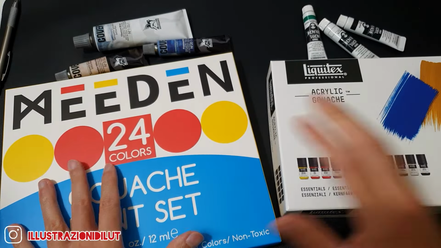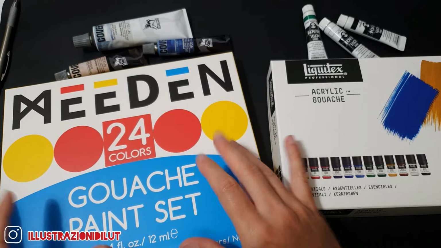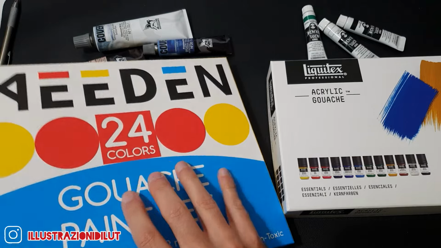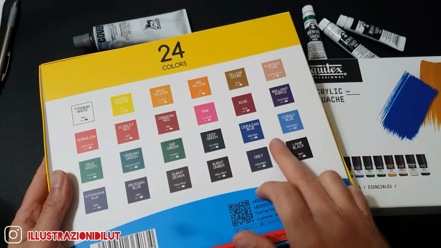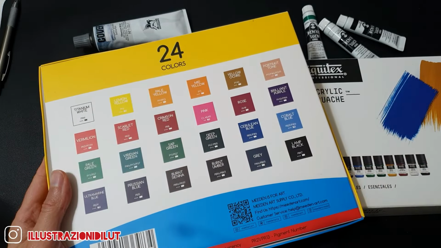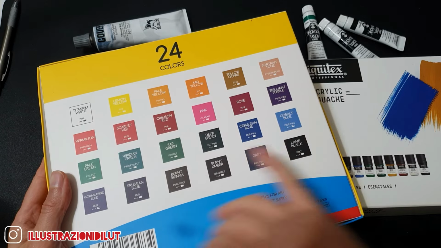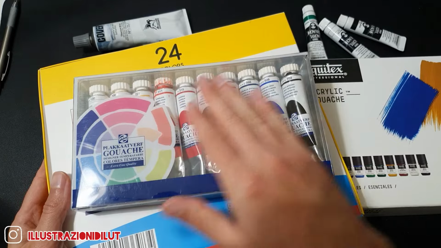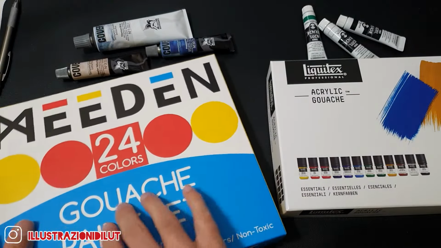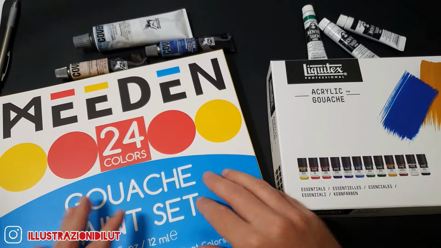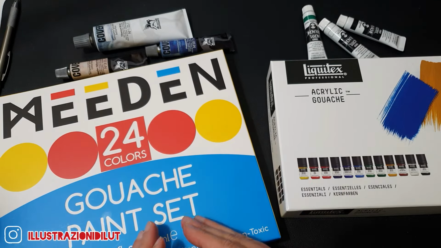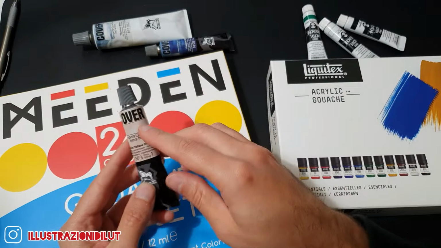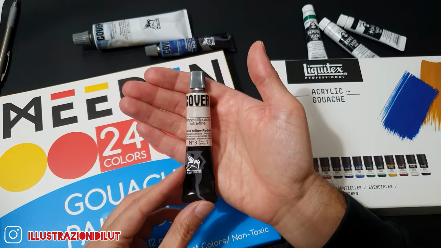Then we also have a very inexpensive option for gouache. This one is from Mideer. It comes in 24 colors, so many more, and its price is around $20, I guess. Of course, you can get all these colors in the other set just by mixing the primary ones. It's not necessary to have that many, but particularly for skin color, if you are doing portraits like me, it can be helpful to have an already prepared one, such as this gouache line from Renesans Polska.